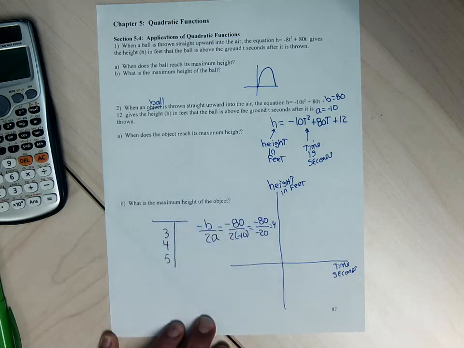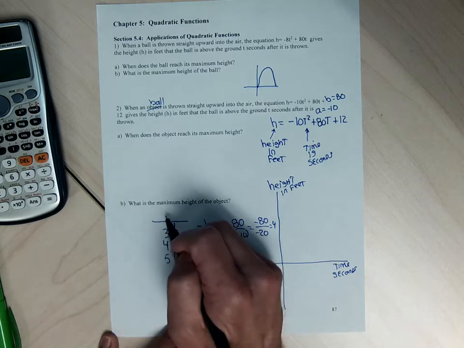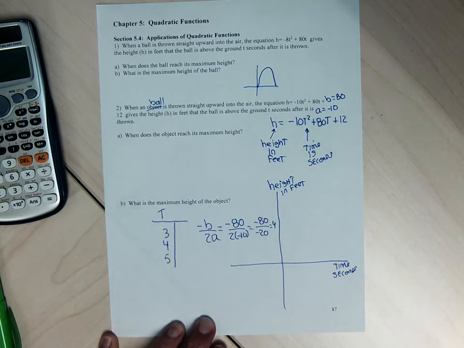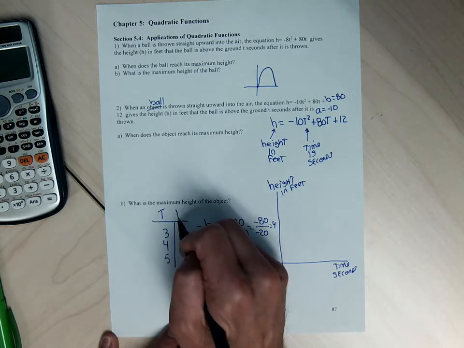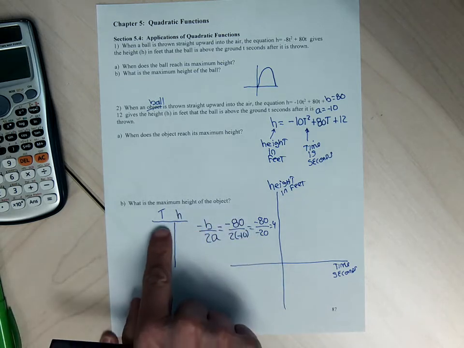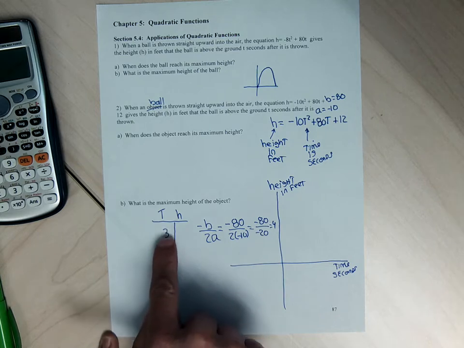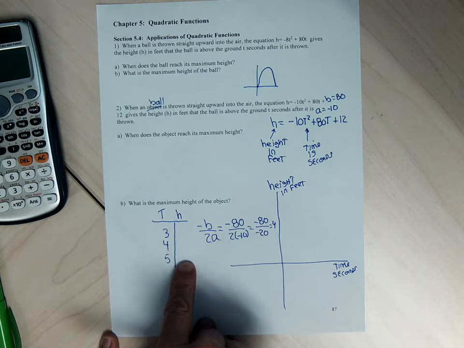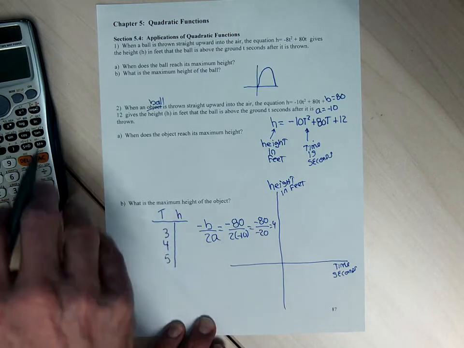All the work is really going to be focused on the vertex and not the points that aren't the vertex. So these are going to be my x's, which I'm going to write as t's because the x's are time in seconds. And my y's I'm going to write as h. So each one of these numbers represents seconds, 3 seconds, 4 seconds, 5 seconds. And the numbers I get next to them are going to be how high the ball, or whatever the object is, is in feet.